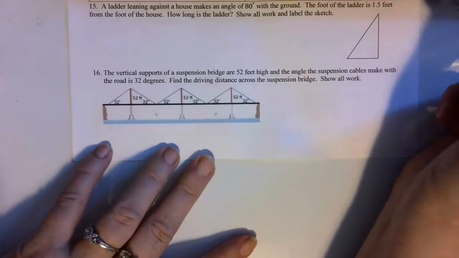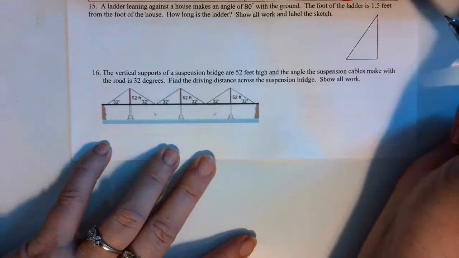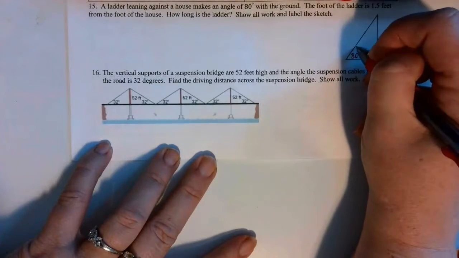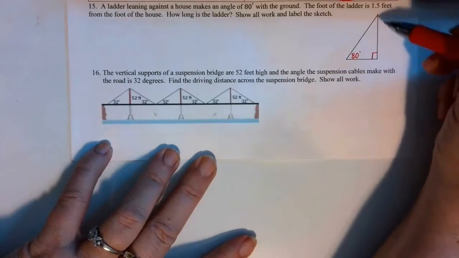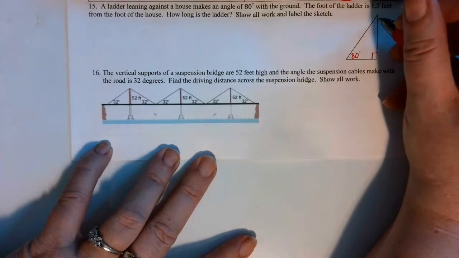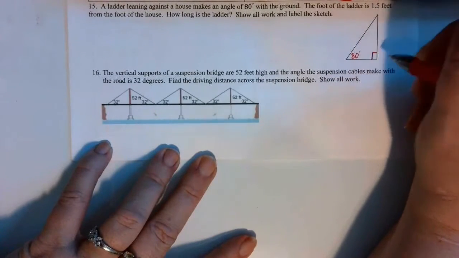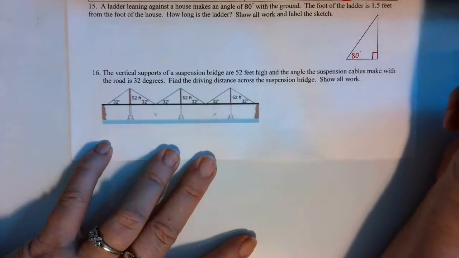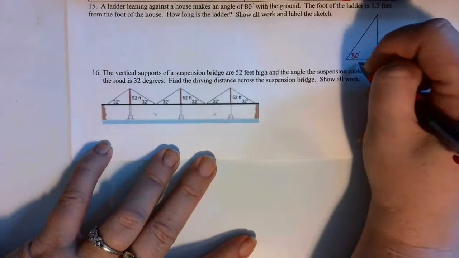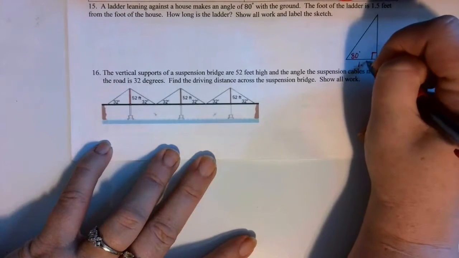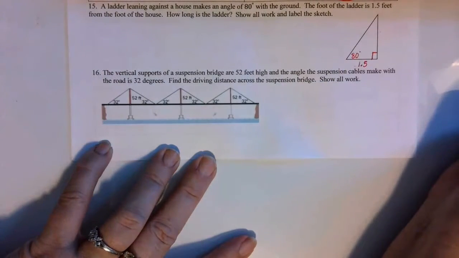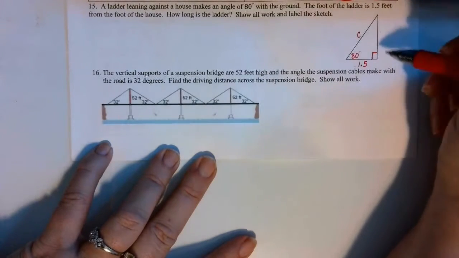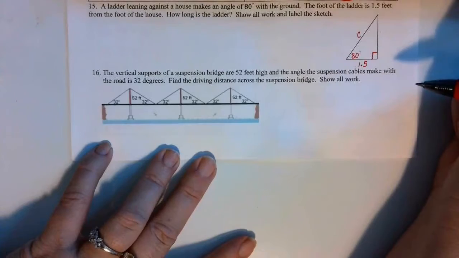Okay, a ladder leaning against a house makes an angle of 80 degrees with the ground. So here's the ground. This would be my angle of 80 degrees. This is the ladder leaning against the house, and so this is a right angle where the ground meets the house. The foot of the ladder is 1.5 feet from the foot of the house. So the distance from here to here is 1.5 feet. And we want to know how long is the ladder, and that would be the length of the hypotenuse, C.